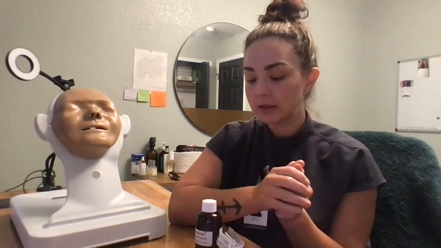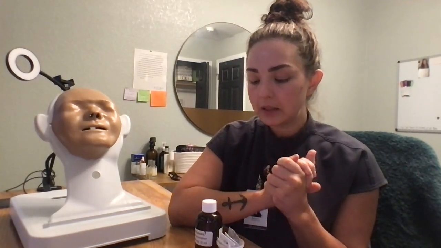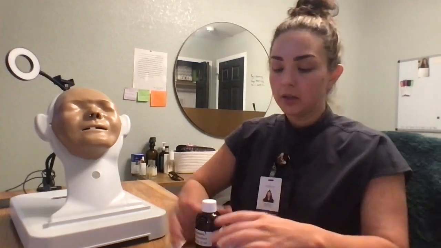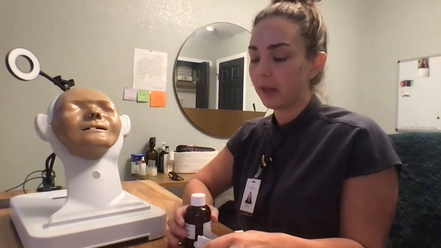We've got warfarin, which is 5 milligrams. We've got furosemide, which is 20 milligrams. We've got potassium chloride, which is 20 milliequivalents. And then we've got liquid acetaminophen, which is 500 milligrams per 15 mLs.